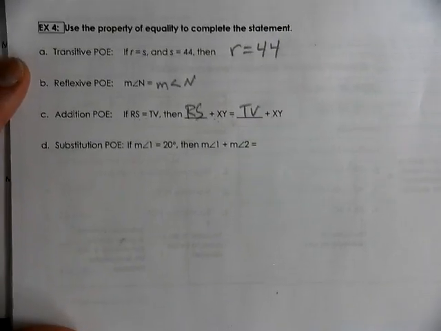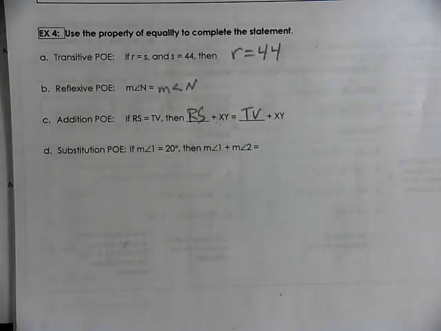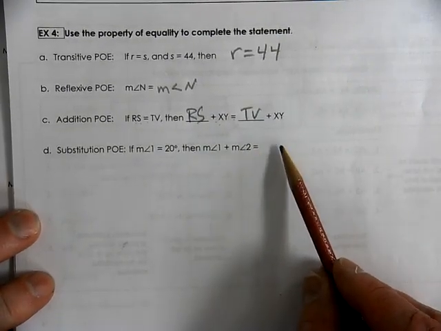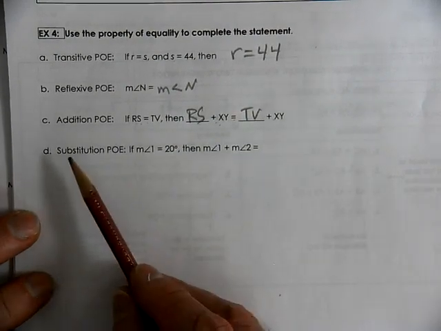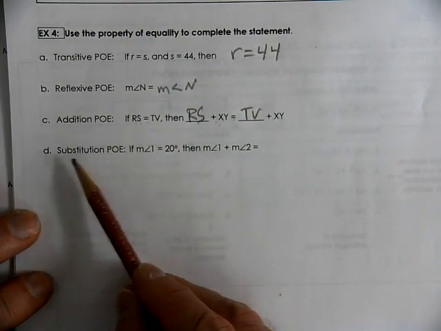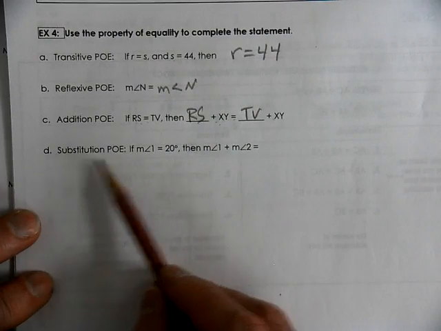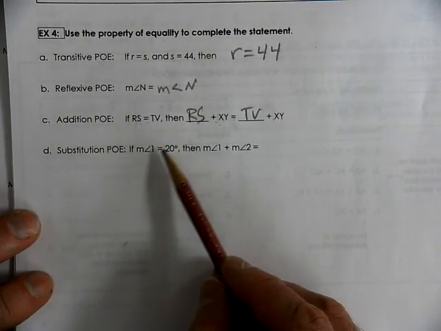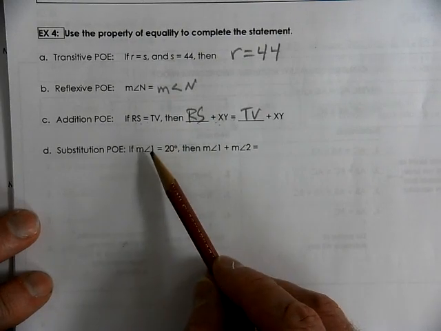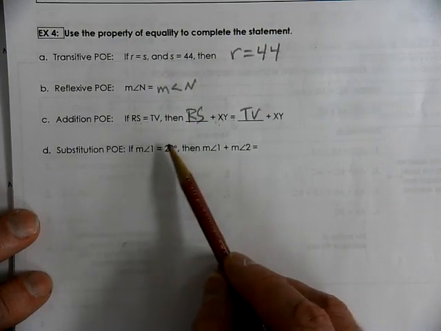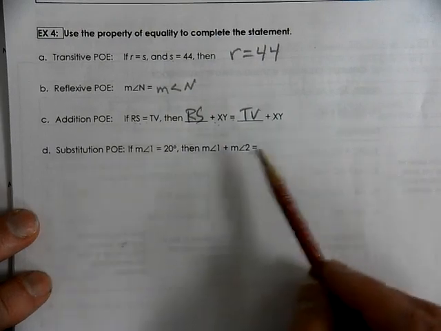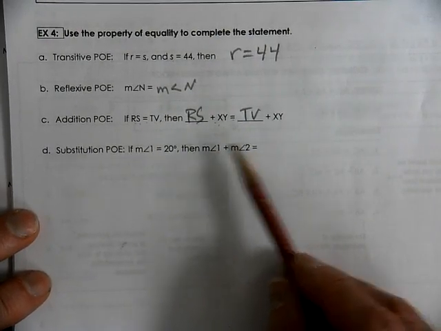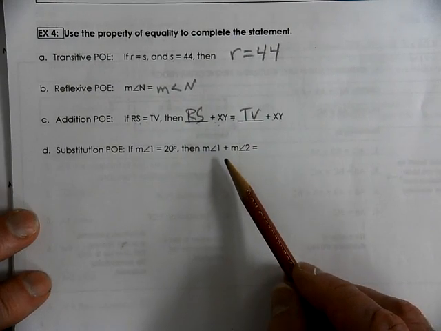And then the last one, this is the one that gets a little tricky understanding what to do. This isn't an equal sign like equals 14 or anything like that. But here we're going to use what's considered the substitution property of equality. The measure of angle 1 is 20 degrees. We know that. That's supposed to be a fact. The measure of angle 1 plus the measure of angle 2 is going to be talked about now.